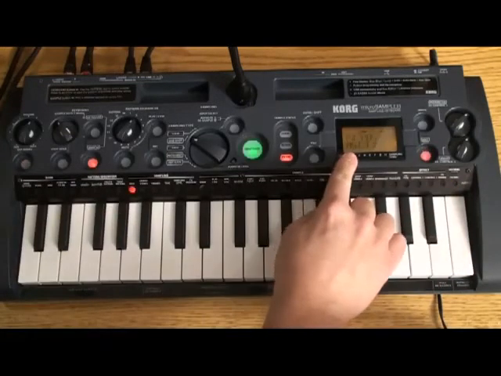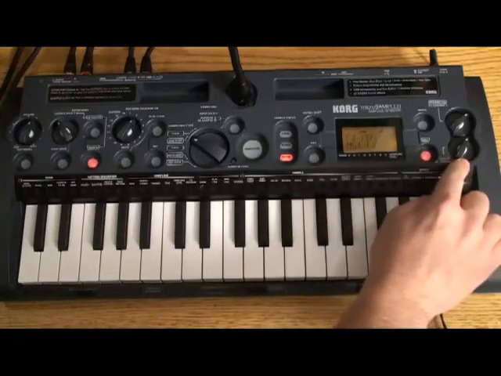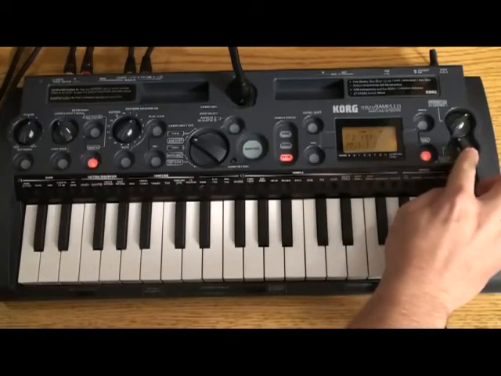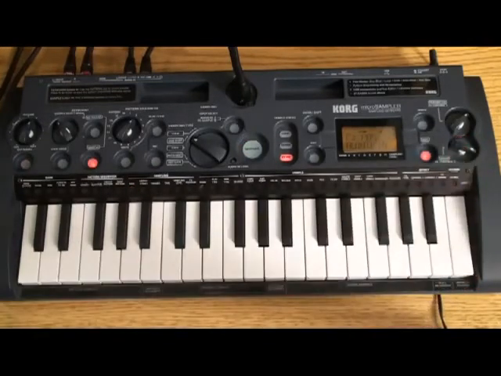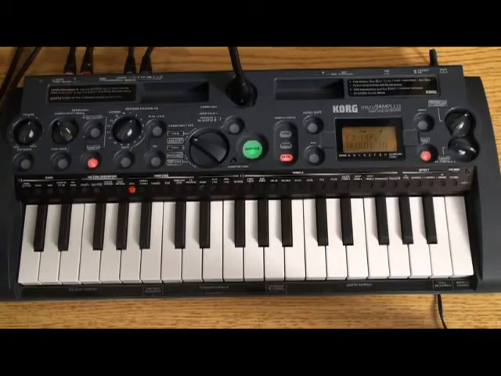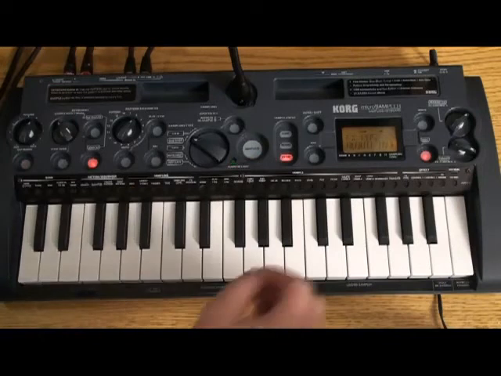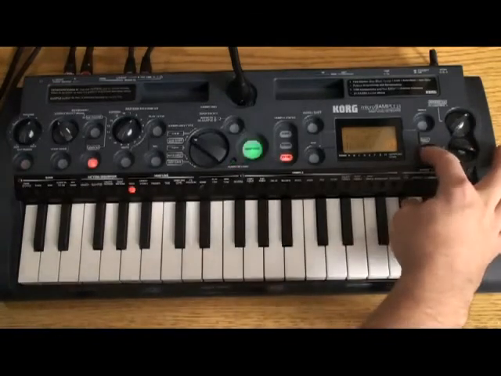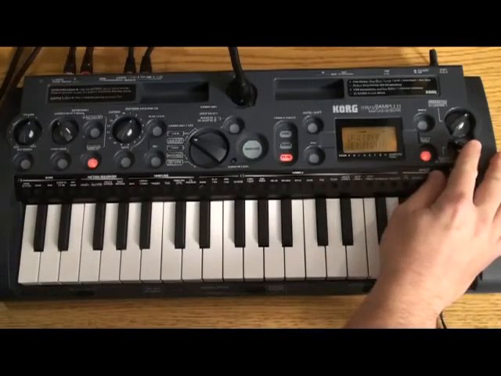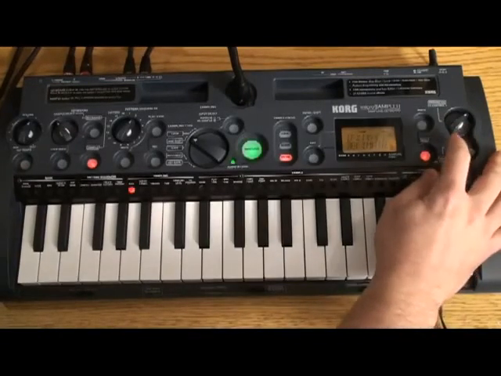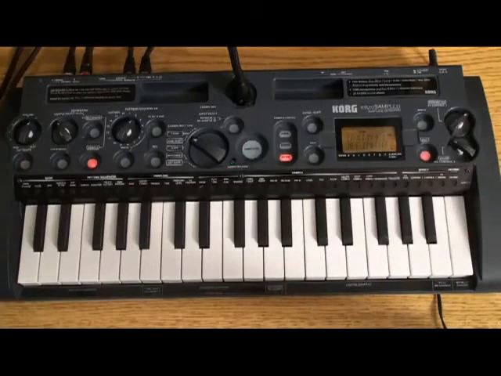Now here, I've got it set to Master Effects. If I use the value dial, I can change that to Audio In. So now the effects are going to modify what's happening coming into the audio inputs. And I can hear my flanger taking effect there. Let's go back to the decimator. Reverb, there we go, decimator. And we're going to sample using that sound running through the effect.